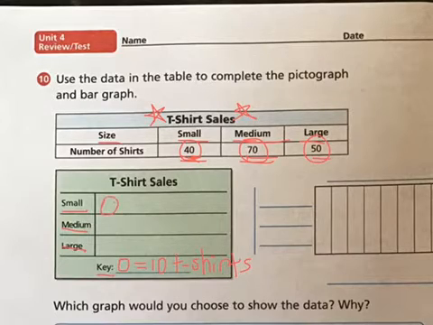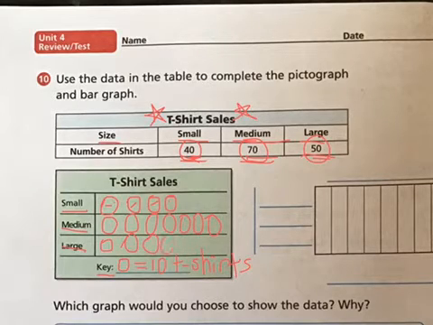Since there's 40 small t-shirts, we just do 4 circles because 10, 20, 30, 40. Medium is 70, so we do 10, 20, 30, 40, 50, 60, 70. And the last one is 50 large t-shirts, so 10, 20, 30, 40, 50. So that is your pictograph.